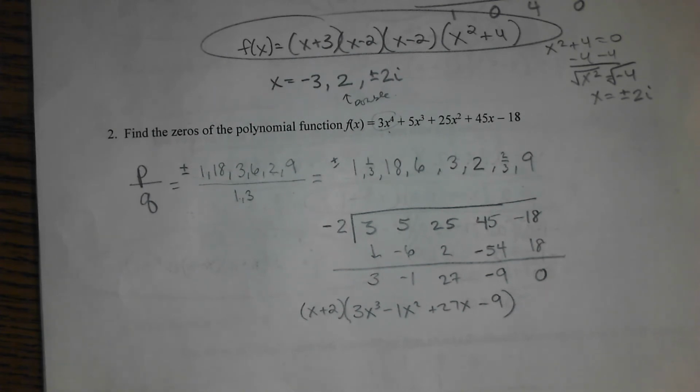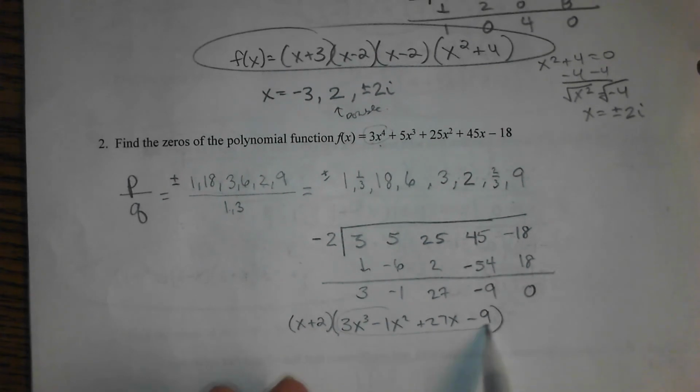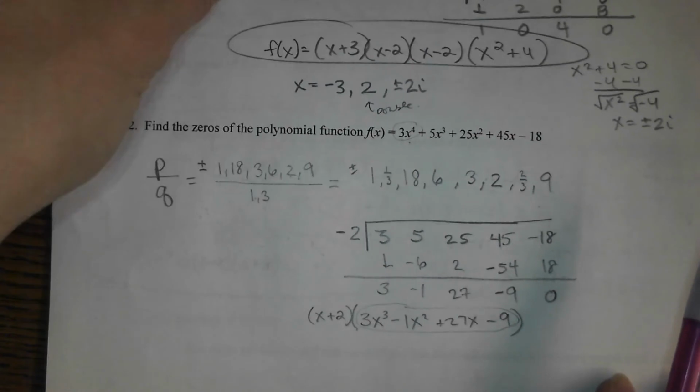And then, would you look at that? This one's groupable too. So maybe I don't take out my 1/3 now. Maybe I show you the other way. If you want to do synthetic with this and pull out 1/3, go for it.